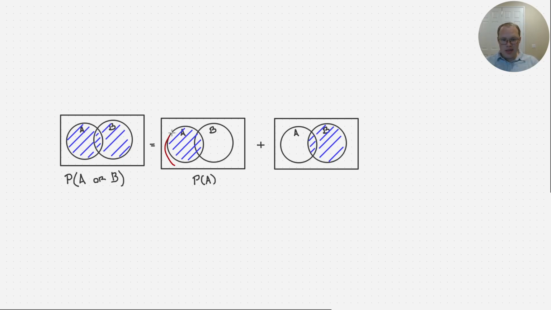Now that gets pretty close, right? That gets everything in A. That gets everything in B. So if we just add these probabilities together, we get pretty close. But there's a problem. We end up double counting a region. This region right here, in between, we count once when we count the probability of A, and we count again when we account for the probability of B. So if we just add probability of A with probability of B, we are counting this region twice. Now we do want to count it, but we only want to count it once. So what I need to do is correct that overcounting.